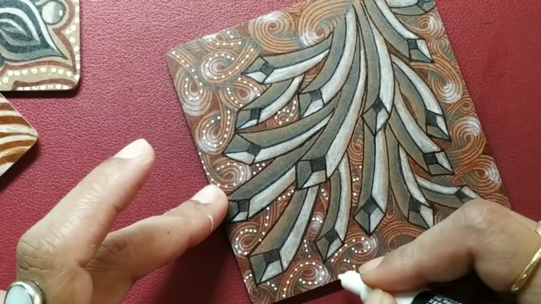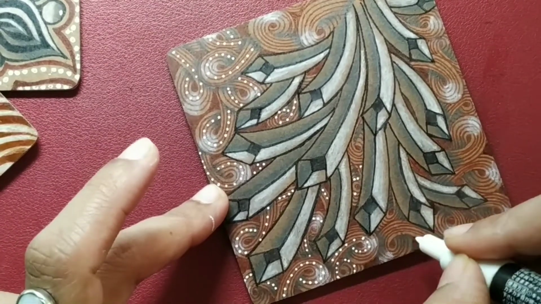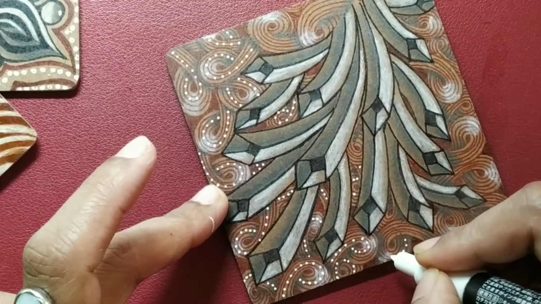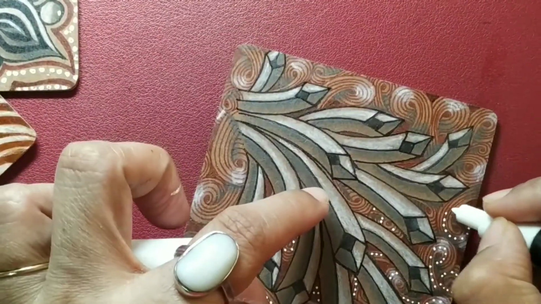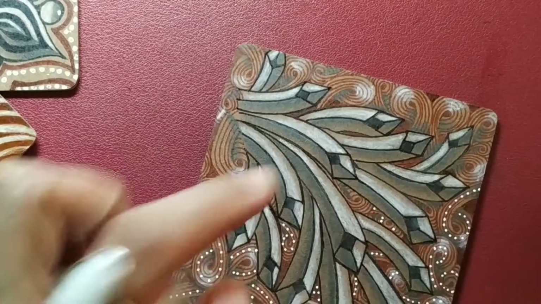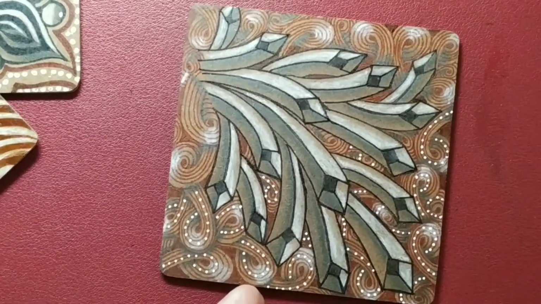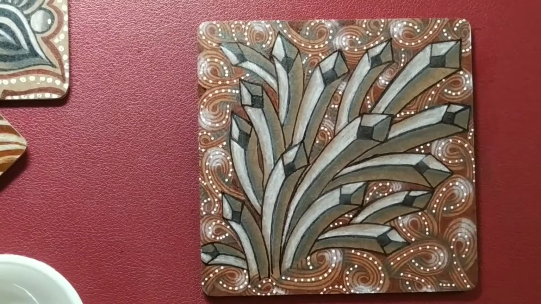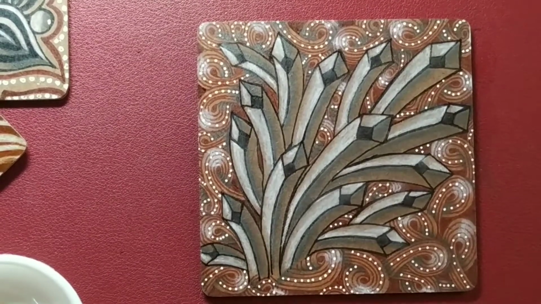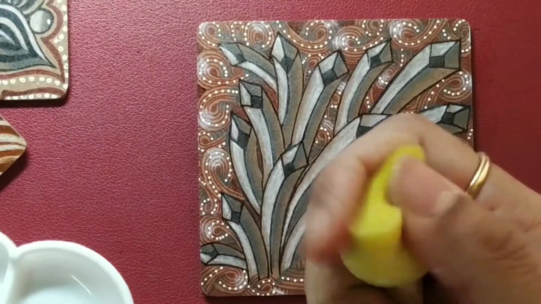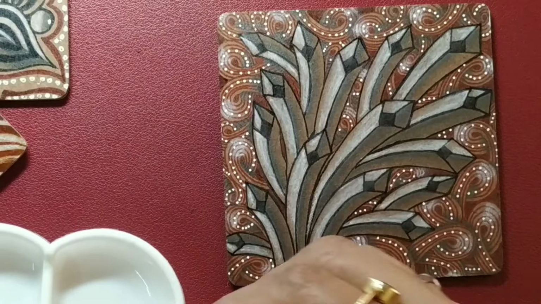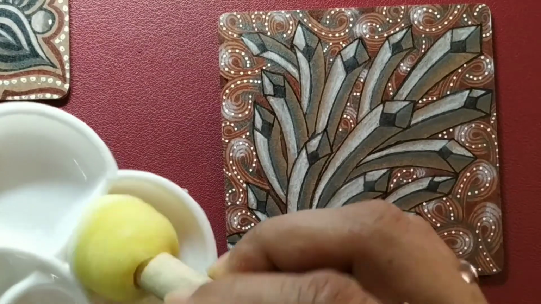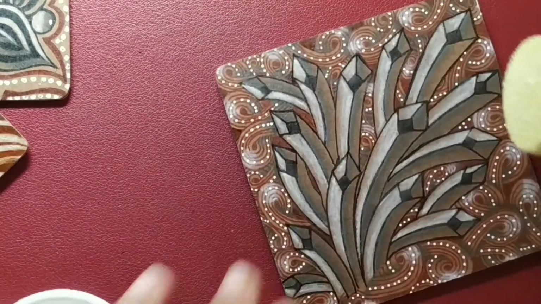So fine little detail, simple little detail, and adds a lot to the look of your tile or your coaster. Yeah, so now that the Posca has dried up, I'm now again going to add some Mod Podge. So make sure your sponge is wet, and then add some Mod Podge.